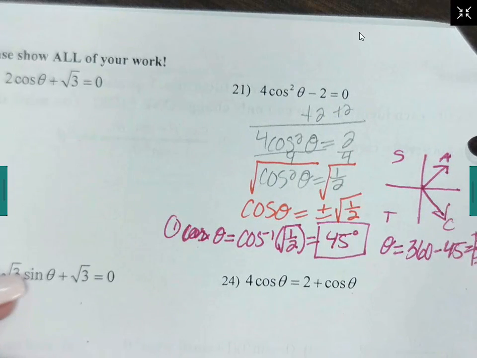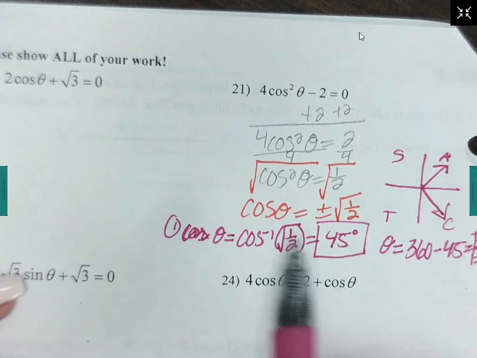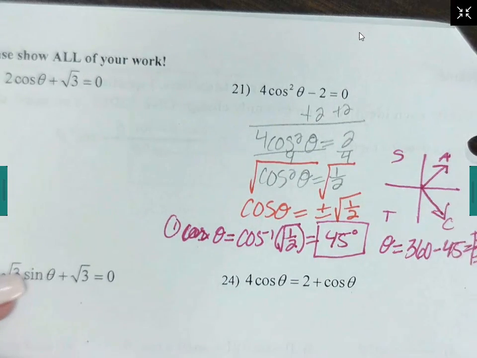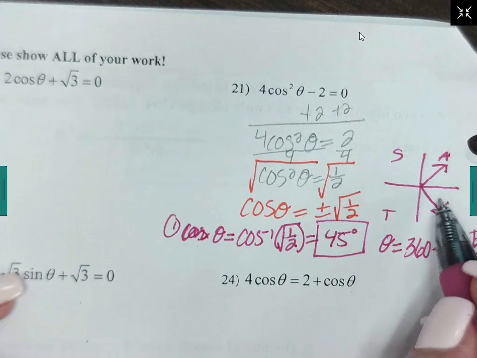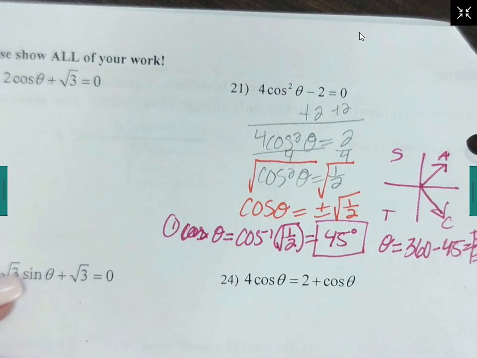I'm sorry? No, because nothing's negative here. Right. Well, not necessarily, because it could be negative. What I want you to understand is how the reference angle is formed. You're good? Are you sure? You can't ever have a negative reference angle. That is true. Okay. Any questions so far?